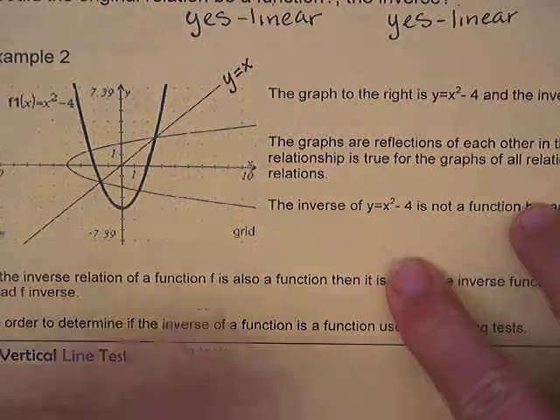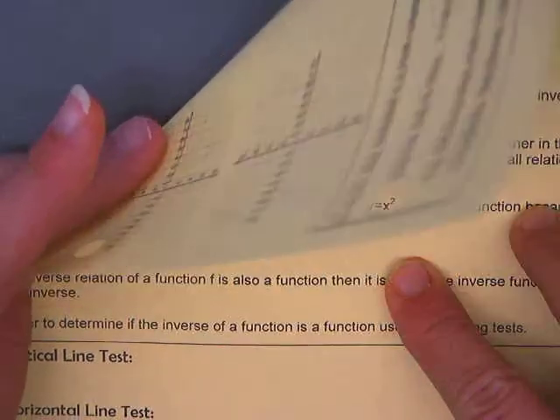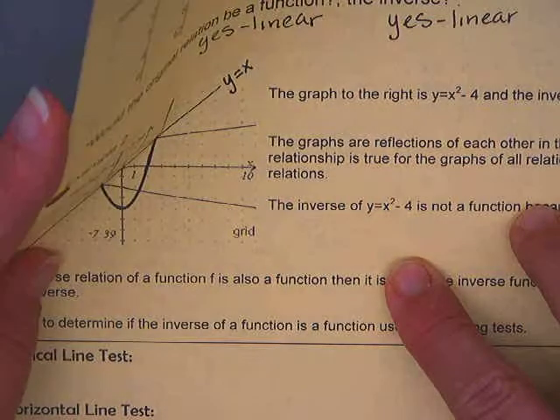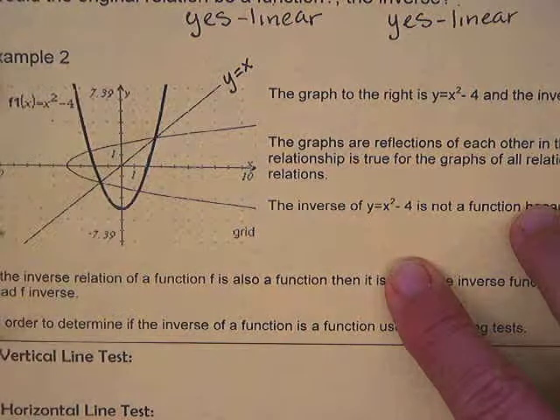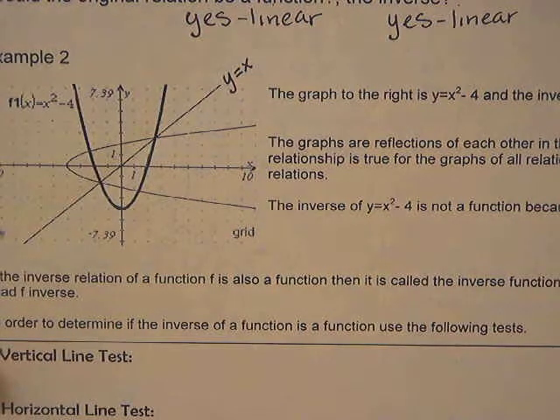If I could bend my paper right around that line y equals x, the inverse and the original graph would match up, and you can try that on your own paper.